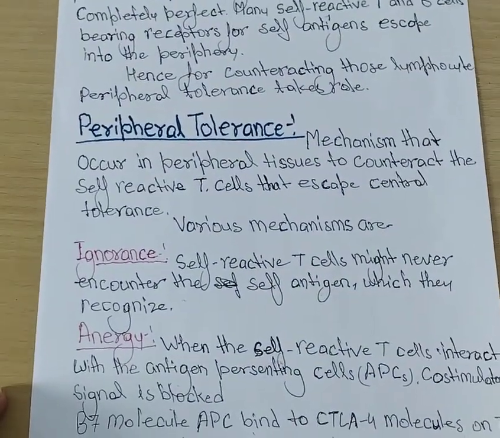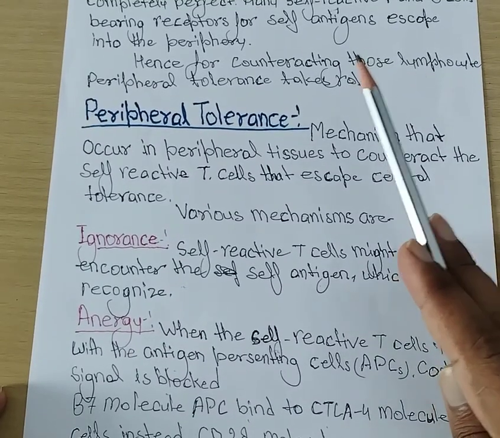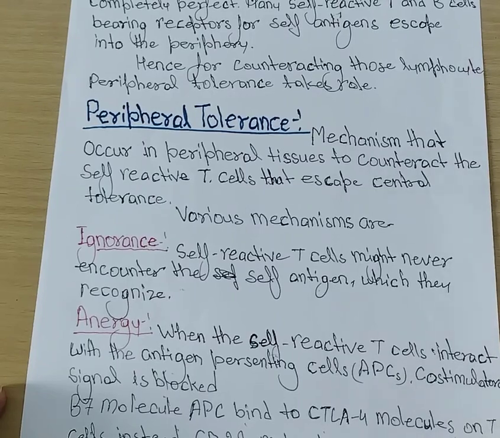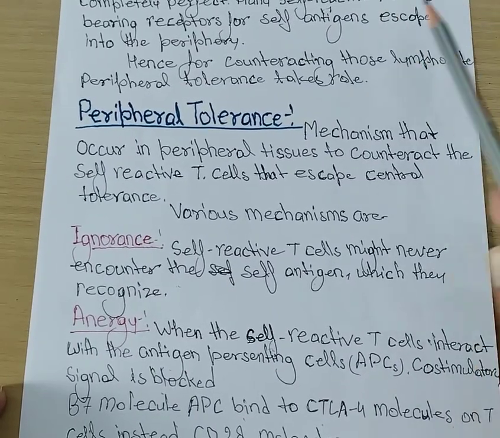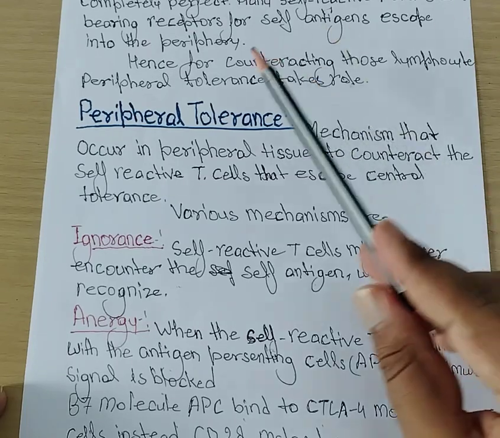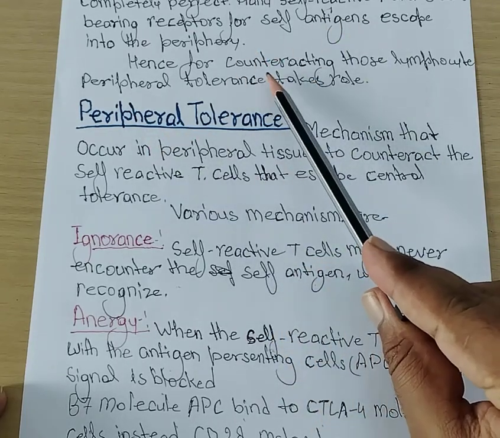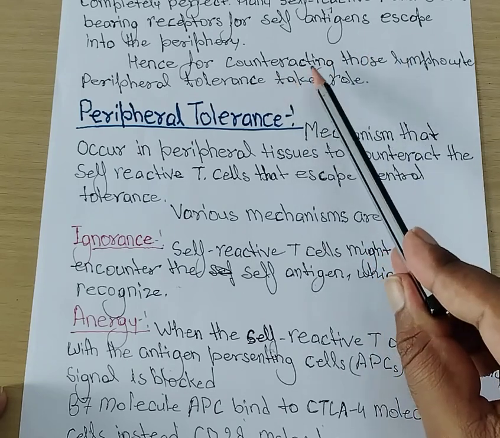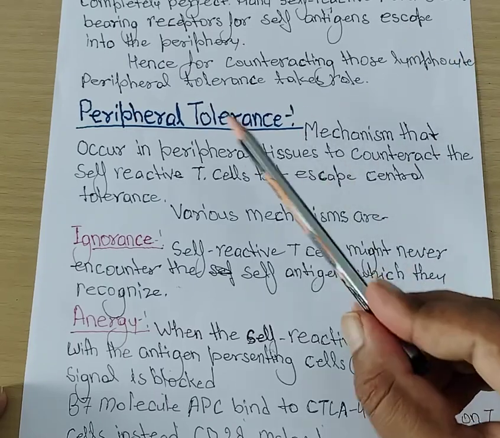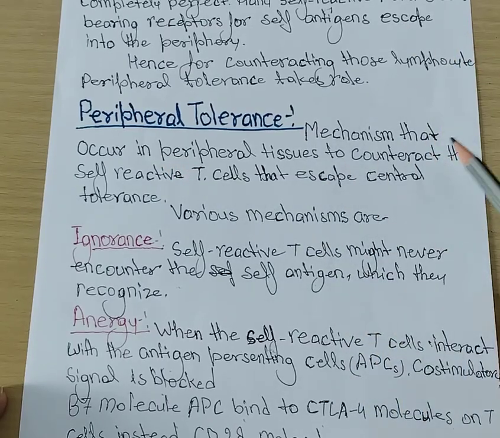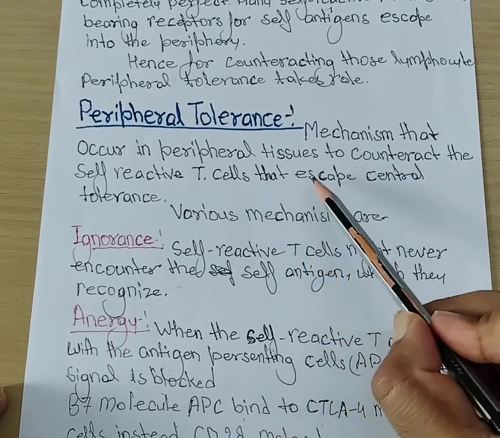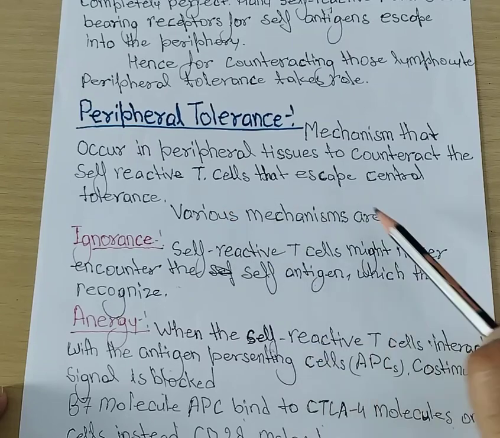What happens in some cases is that the central tolerance is not completely perfect, and many self-reactive T and B cells bearing receptors for self antigen escape into the periphery. Hence, for counteracting those lymphocytes, peripheral tolerance takes place. Peripheral tolerance is the mechanism that occurs in peripheral tissue to counteract the self-reactive T cells that escape central tolerance.